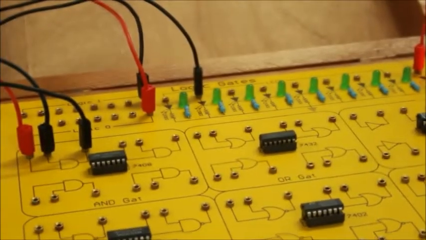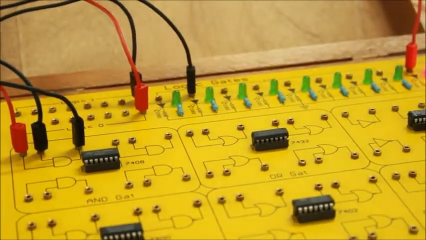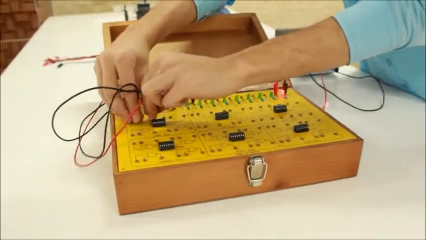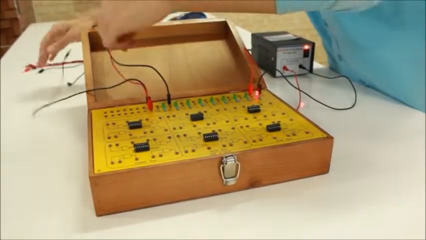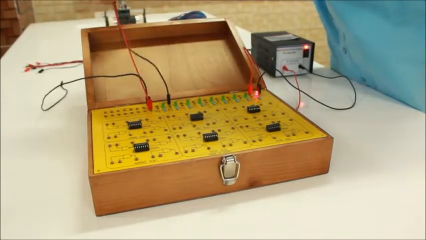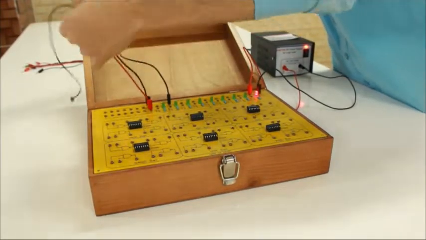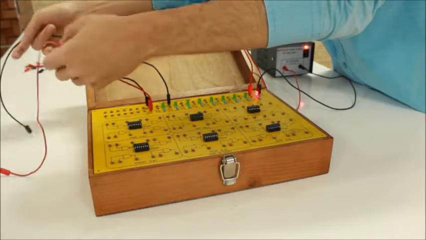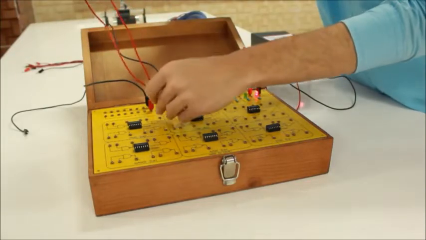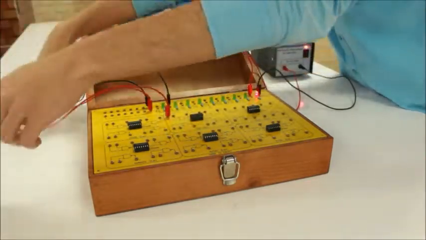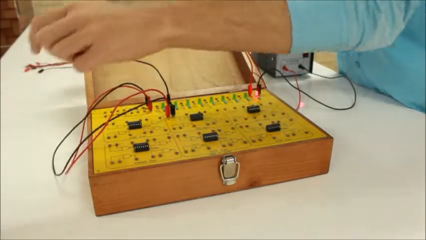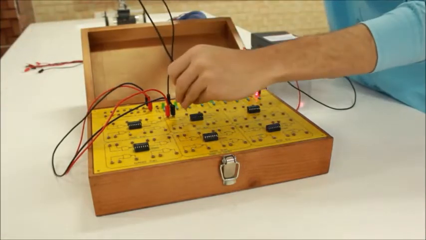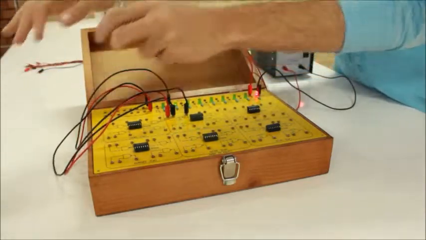There are seven basic logic gates. First, the AND gate. When both inputs are high, the output is high. When one input is high and the other is low, the output is low. The OR gate has a symbol like a spaceship. When one input is high and the other is low, the output is high. When two inputs are low, the output is low.